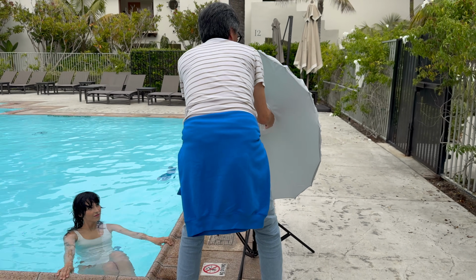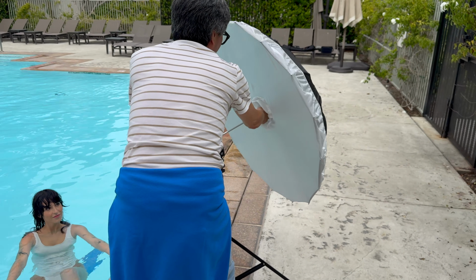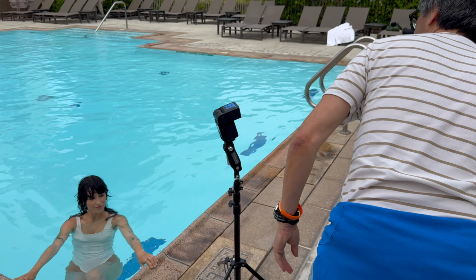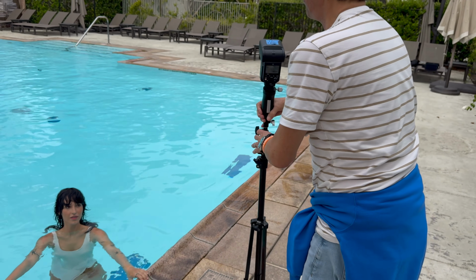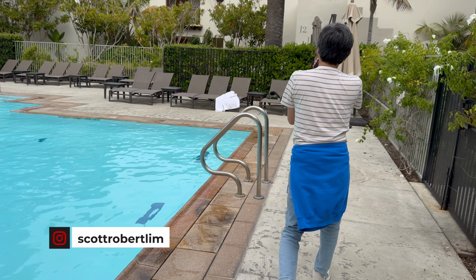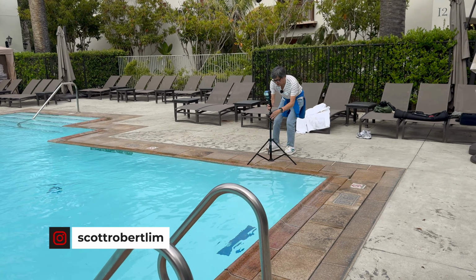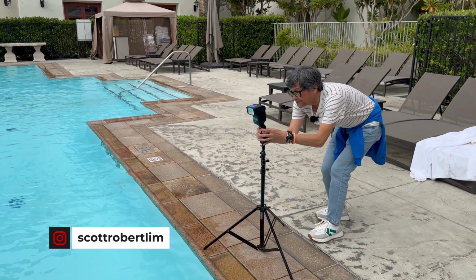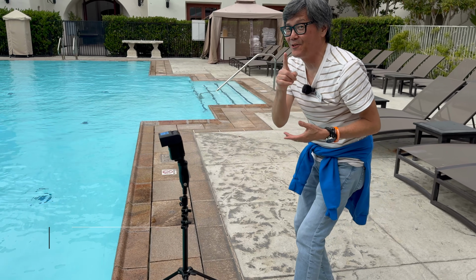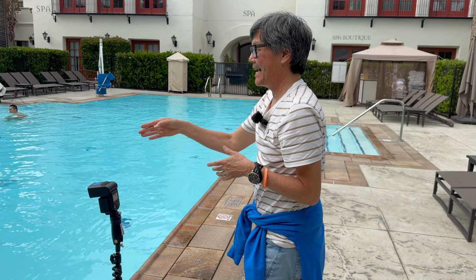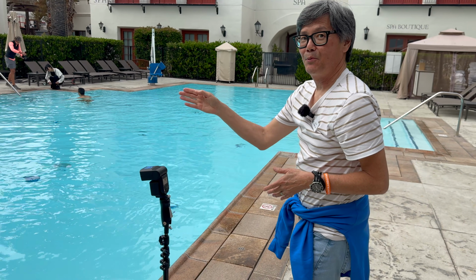And so I'm gonna fire this flash behind her to create a backlit. So I'm gonna come over here and I'm just gonna fire behind here. Is this pointing at you? Yes. Okay, so that's how you line up a flash. You always ask the subject, is the light pointing at you?